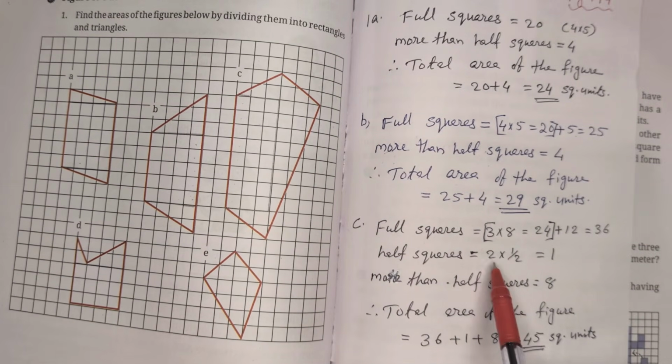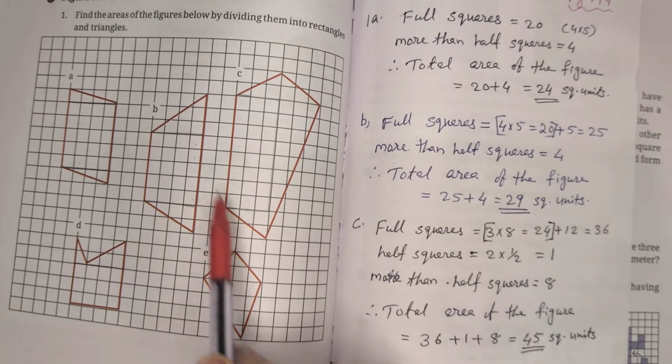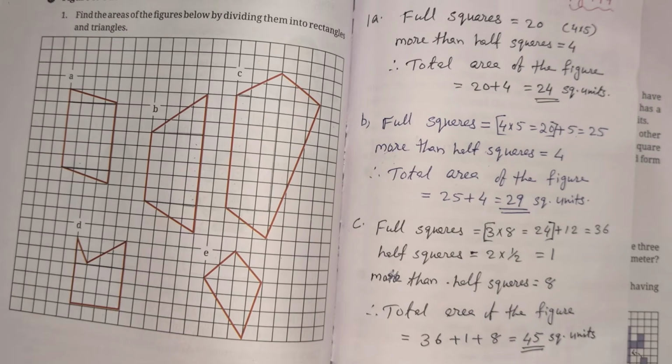That is equal to 2 into half, so 1 unit we are getting. Then more than half squares, that is coming 8. So total area of the figure is equal to 36 plus 1 plus 8, which is equal to 45 square units.